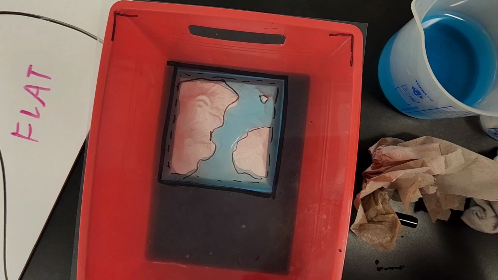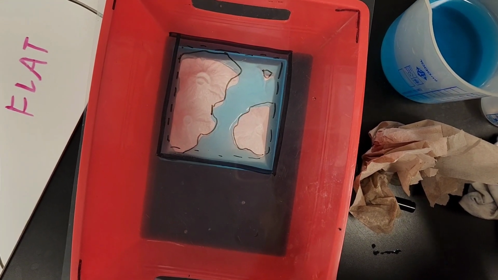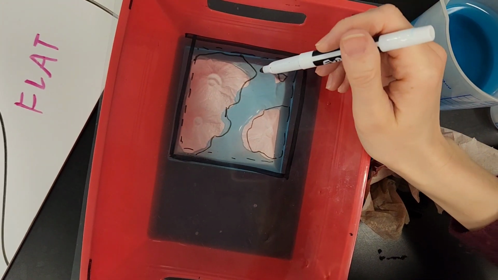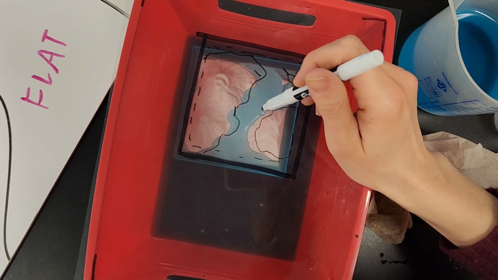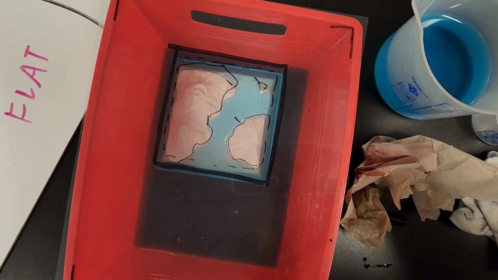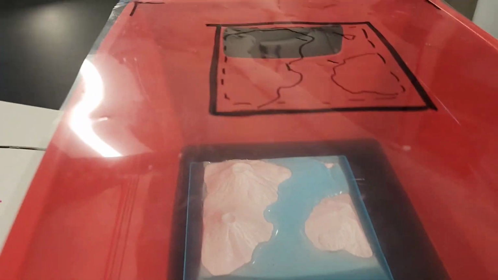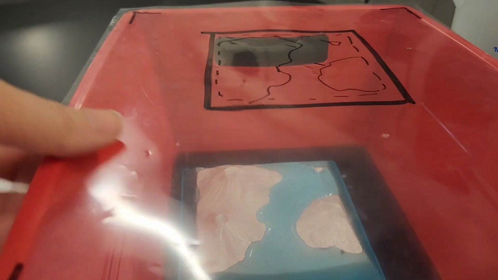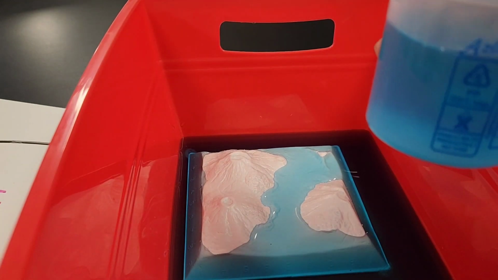So let's draw it on my map. What I did is I traced it. It's kind of off. There we go. It looks a little better, I guess, from my eyeballs. I'm going to write down that these are a height or elevation of 1. Now I'll repeat the same thing. I'm going to use my 150 milliliters of water, add it into our model, and see what happens with the elevation change.